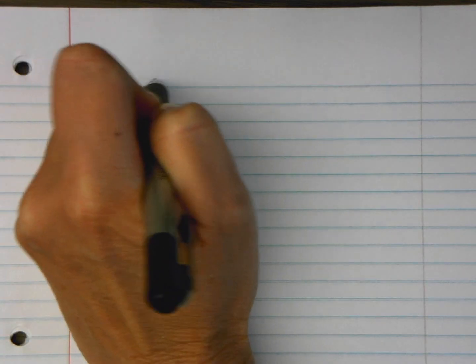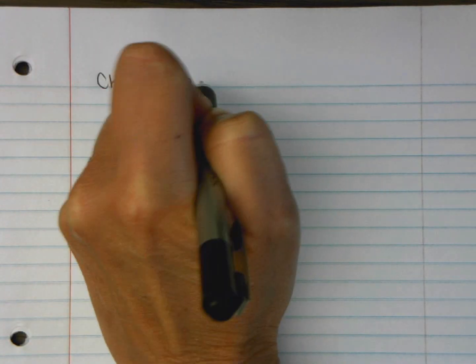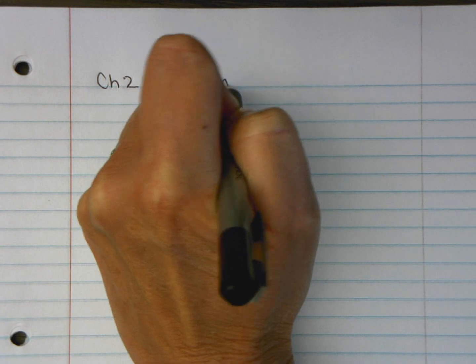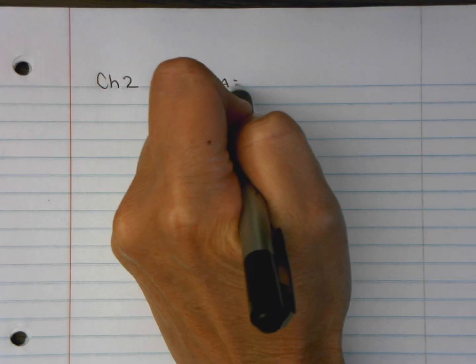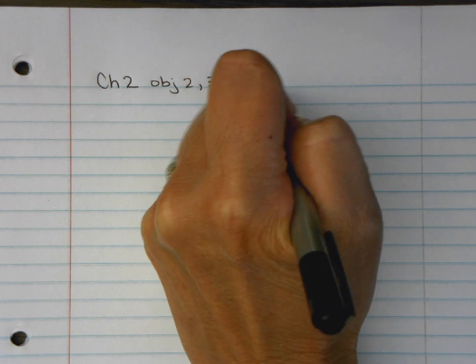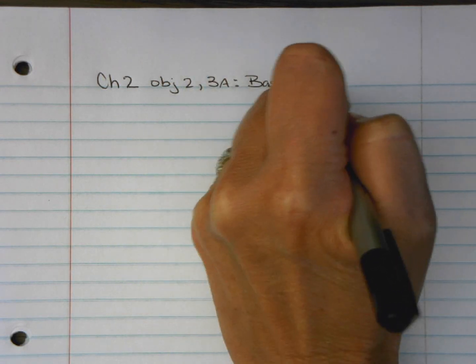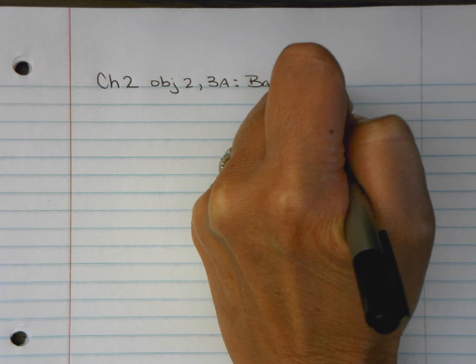All right, so this is our first set of notes. So we are going to start with chapter 2. And in particular, we're going to be doing objective 2, but also part of objective 3. And the basic derivatives with a little bit of velocity and accelerations as well.